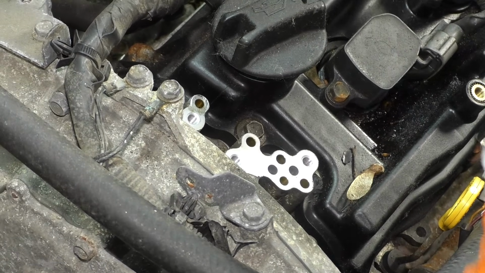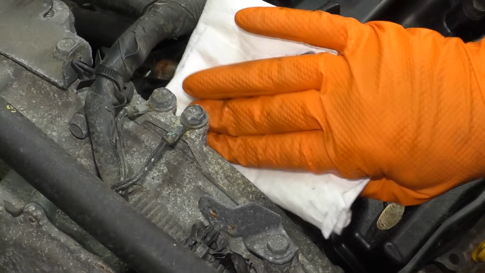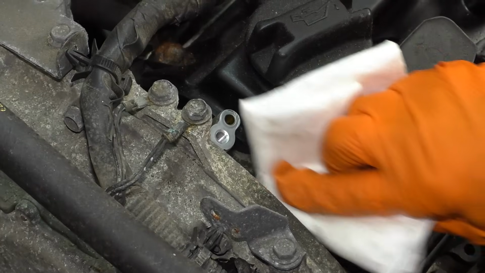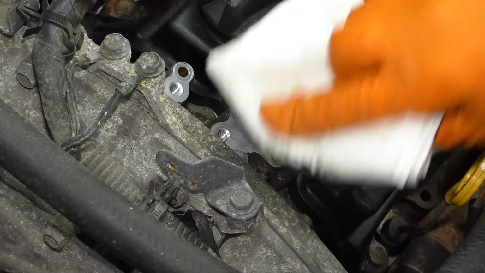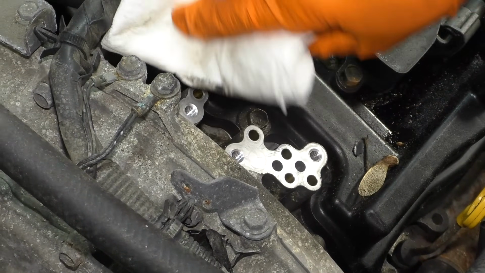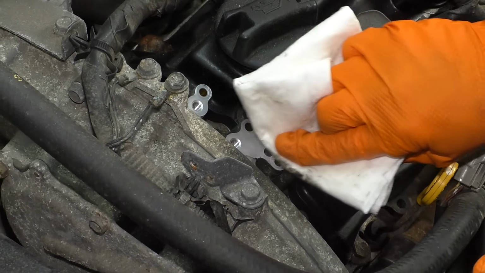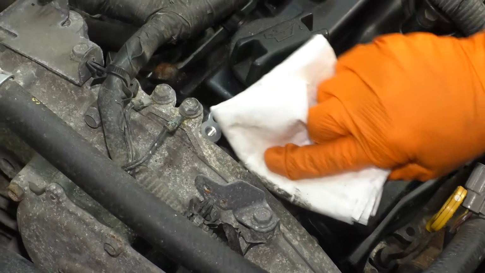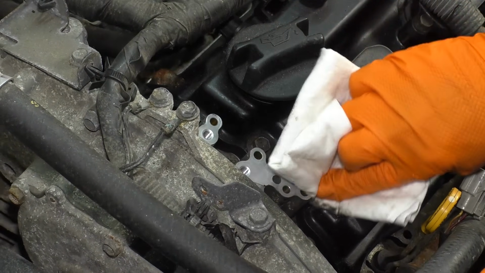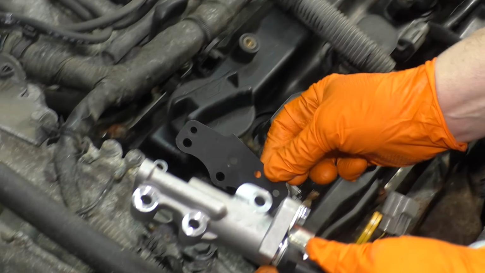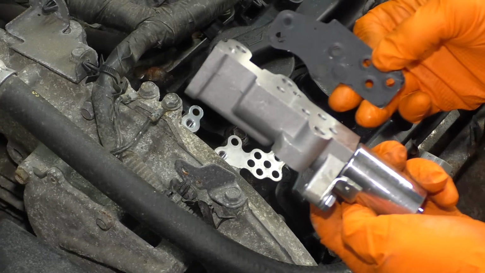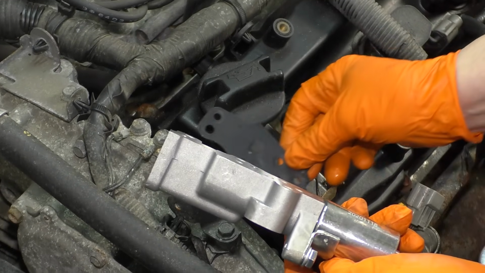So I'm just going to take a clean rag and I sprayed it with parts cleaner, like a little bit of brake clean, and I'm just going to give it a good wipe down. I don't want any oil residue or any carbon gasket left behind. Just want to make it as smooth as possible. So I've got the new gasket. I'm going to line it up, make sure it lines up with everything.